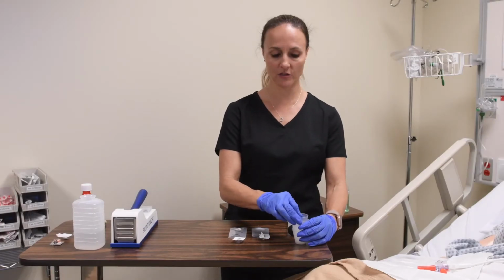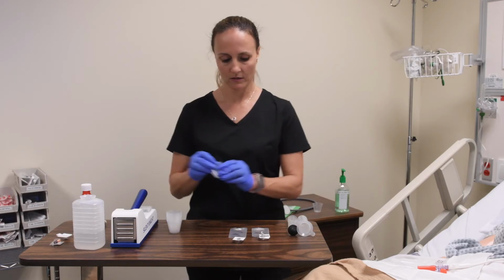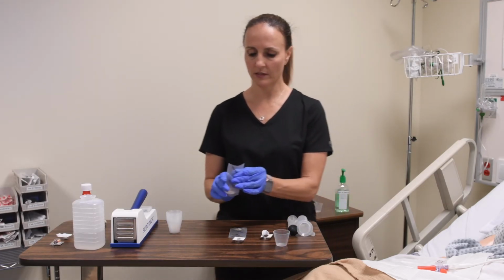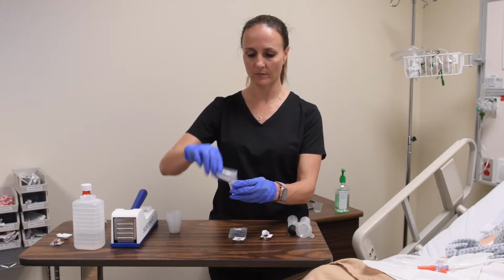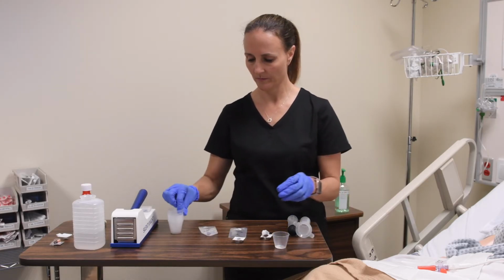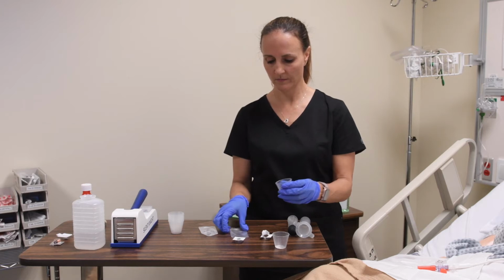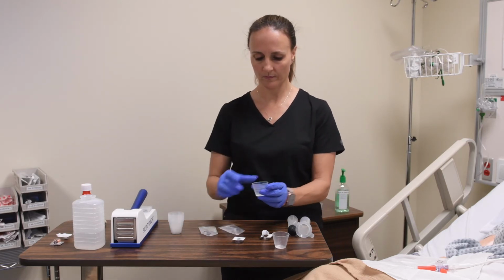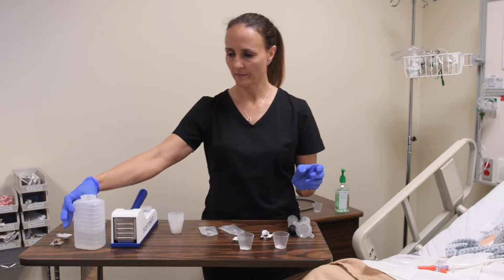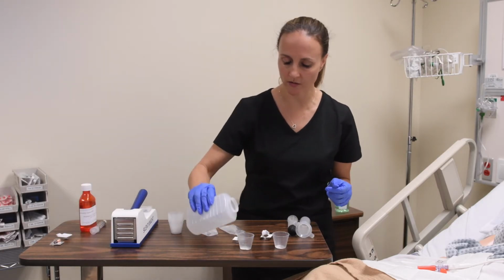Now I'm going to get my medication ready. You're going to put each medication in individual cups. Then I'm going to pour a little bit of water into each cup.